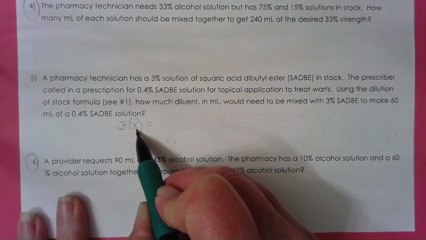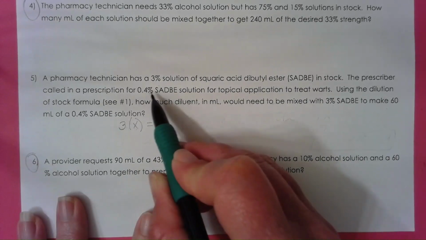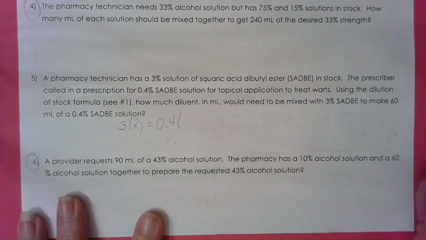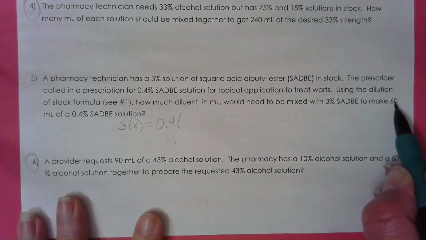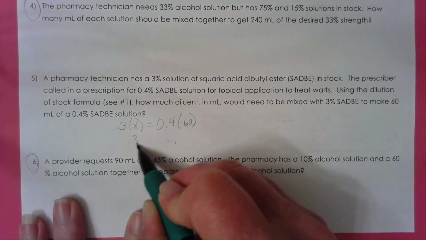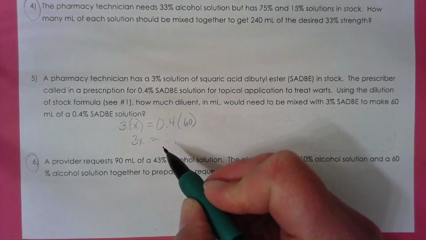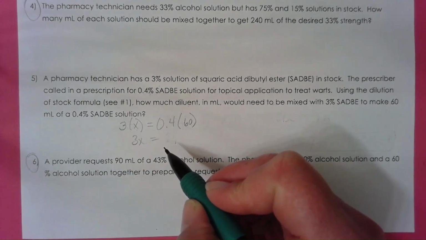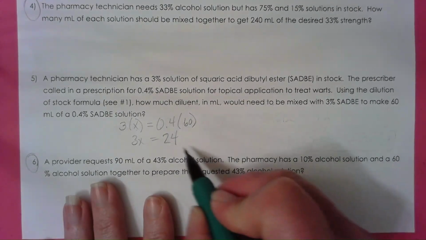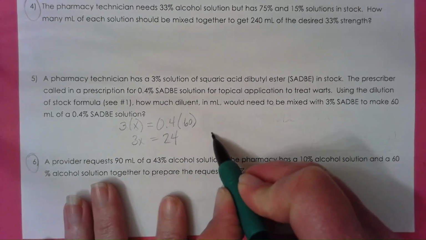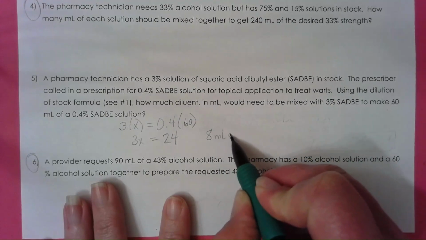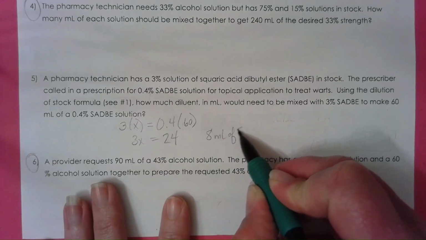Concentration 2 is 0.4, and volume 2 is 60. So we get 3x equals 60 times 0.4, which is 24, which we know to be 8. So we need 8 milliliters of the stock.